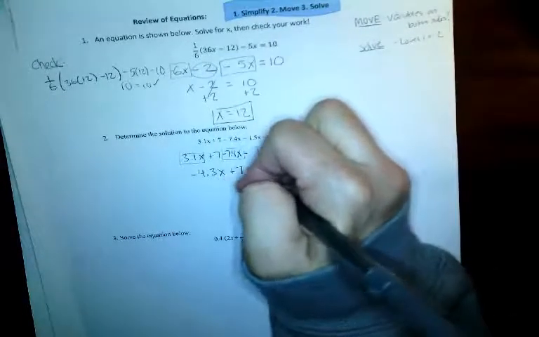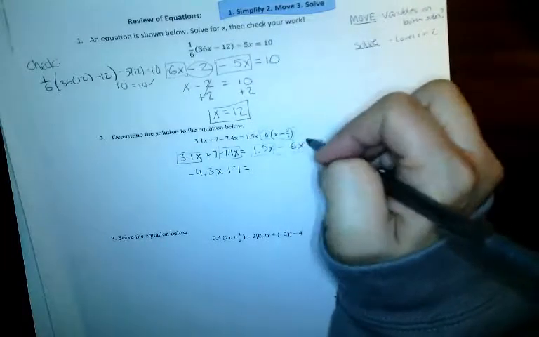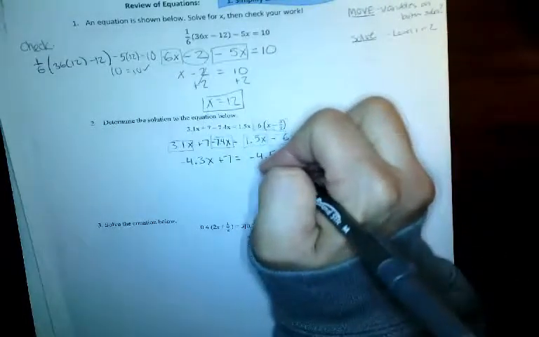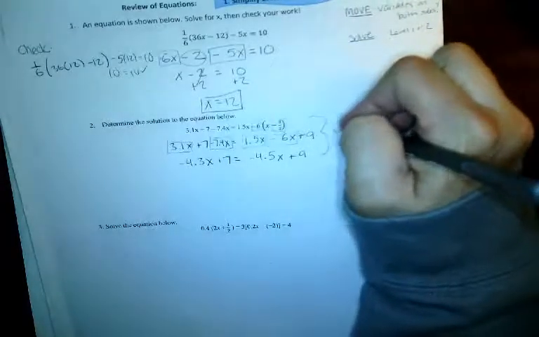There is no other constant on the left, so I bring that down. 1.5x combined with -6x is going to be something negative, right? -4.5x plus 9. So right here was simplifying. This is key.